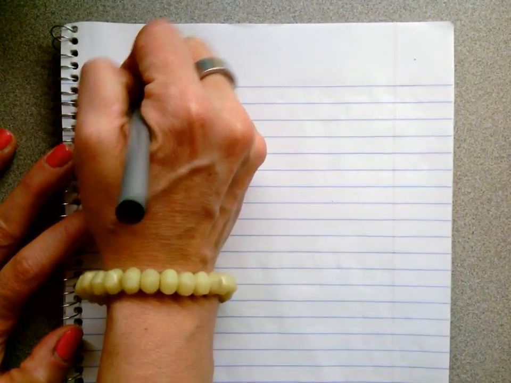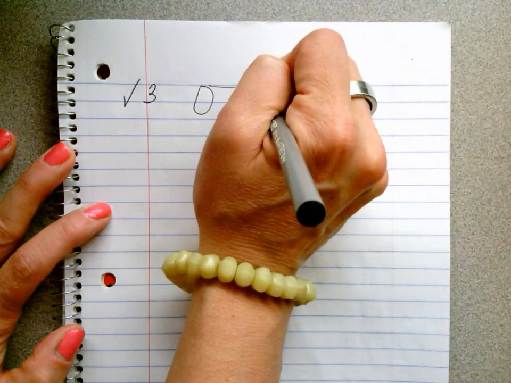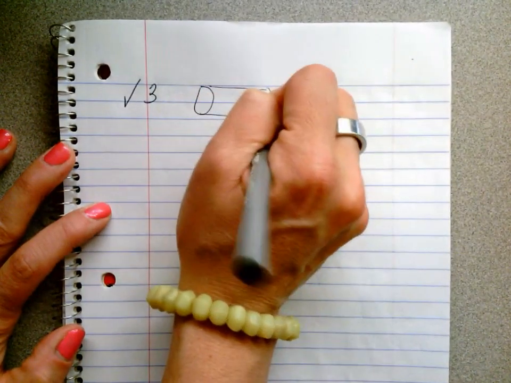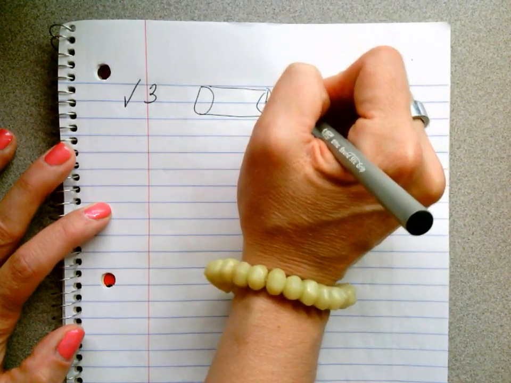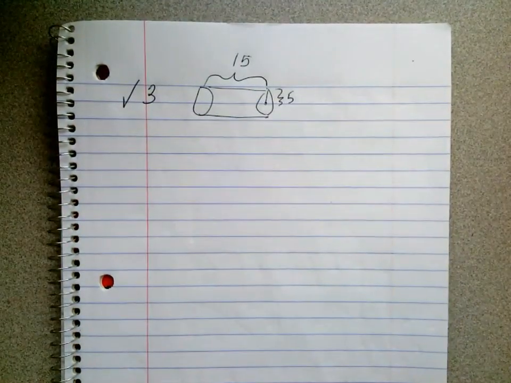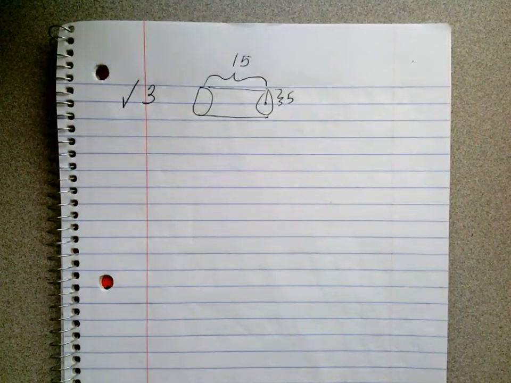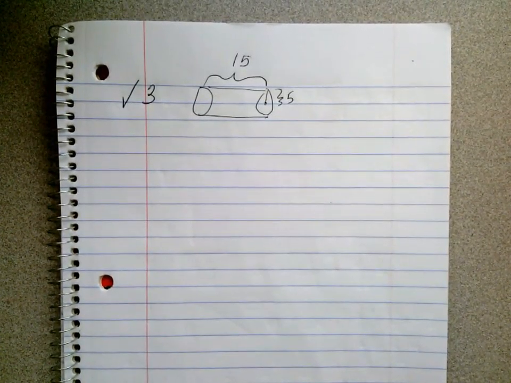Let's flip. Checkpoint 3. No worries. This is another cylinder with a radius of 5 and a height of 15. The circles are the bases. You can picture that by tilting it up. This is a can on its side.